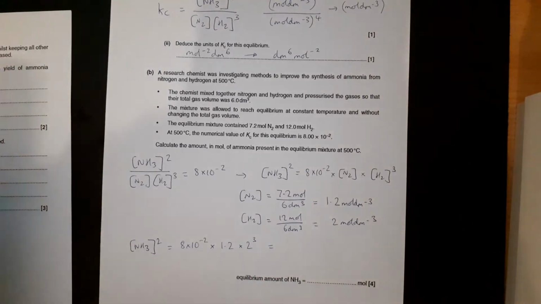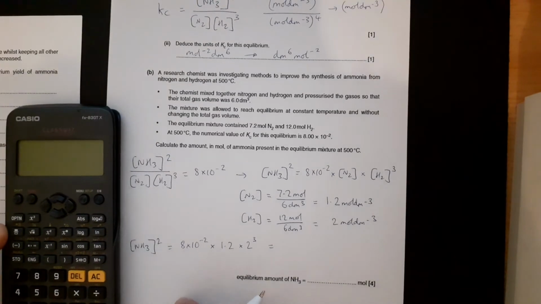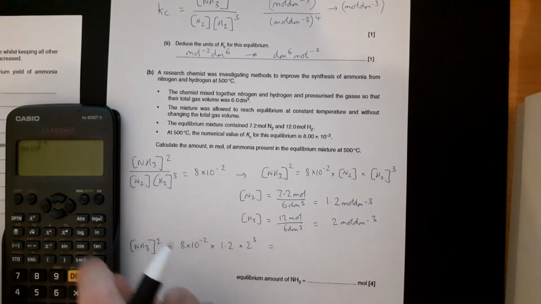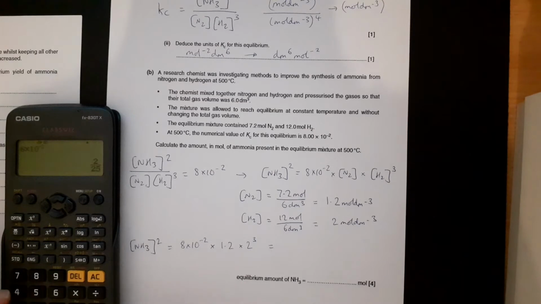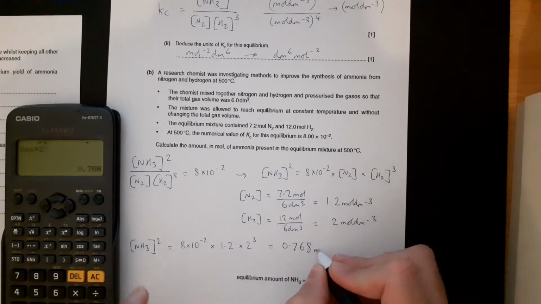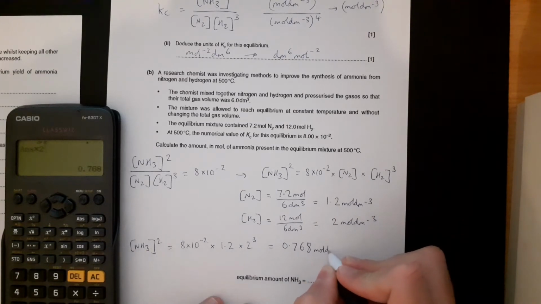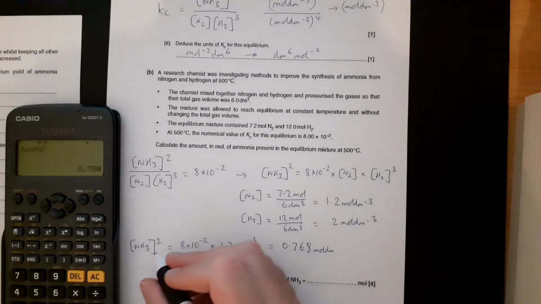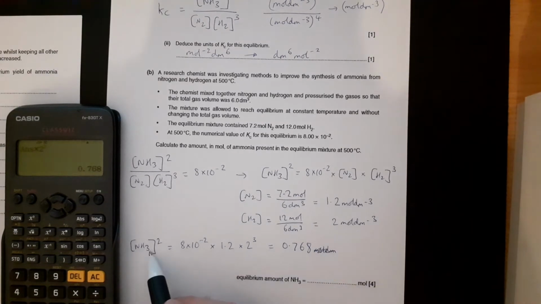Let's work that out. So 8 times 10 to the -2 times 1.2 times 2 cubed, which is 0.768. Oh, well, it's concentration squared, so let's not worry about the units. We now need to square root it, don't we, to get rid of the squared bit.